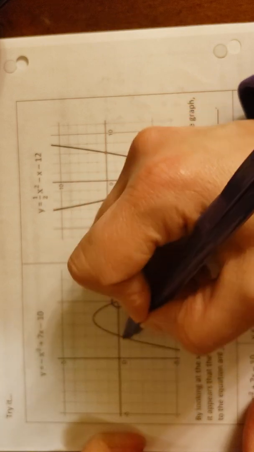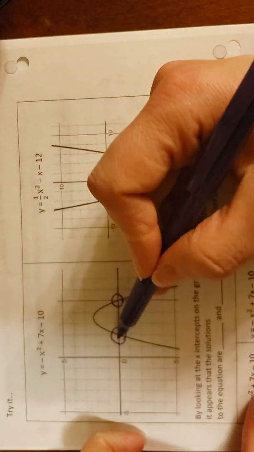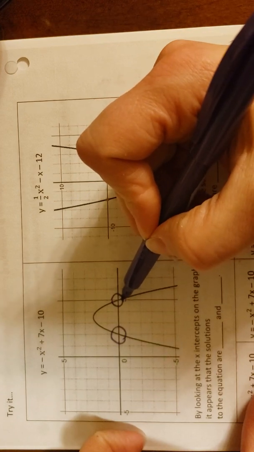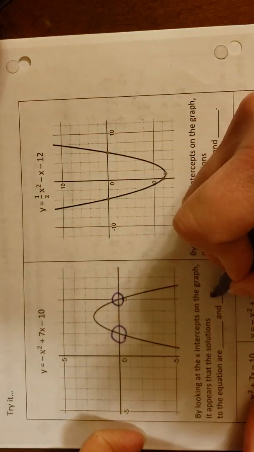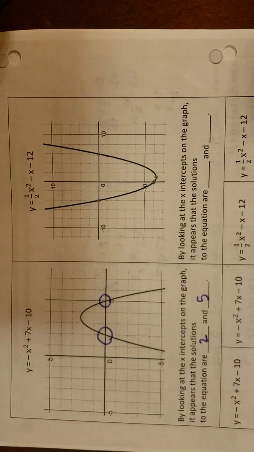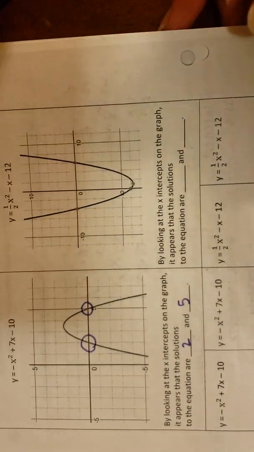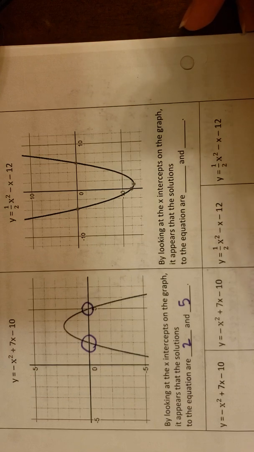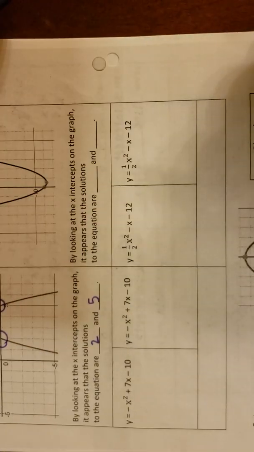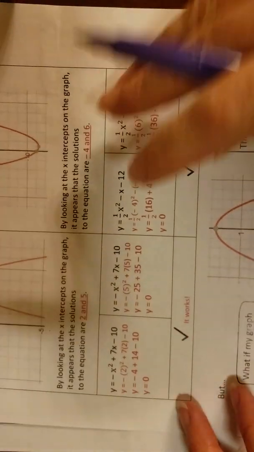So we're only looking at where the parabola intersects the x-axis, and it appears that it intersects at 5 and 2. So therefore, we would expect that the numbers 2 and 5 can be substituted in for x and have that quadratic balance out. Now, rather than have you sit here and watch me show that work, I have that prepared for you ahead of time. Look at that.